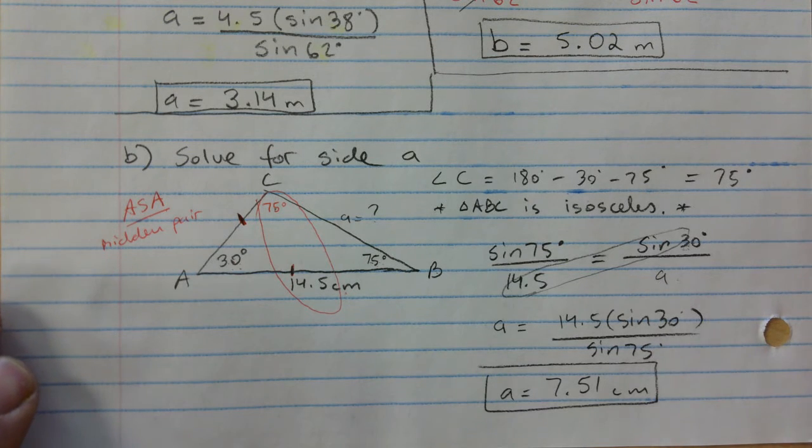Okay, so now we've done finding sides, but what about finding angles, right? So we've done a couple of these, so now we're going to find angles.